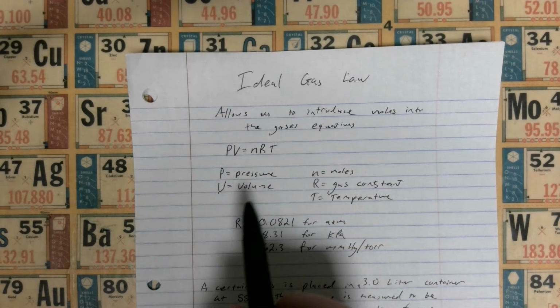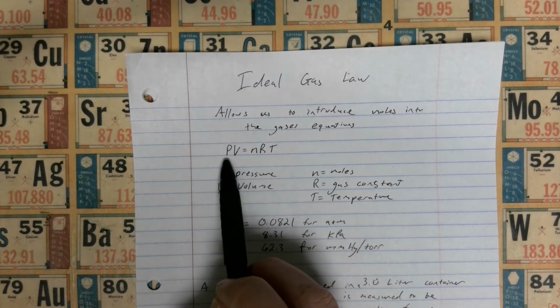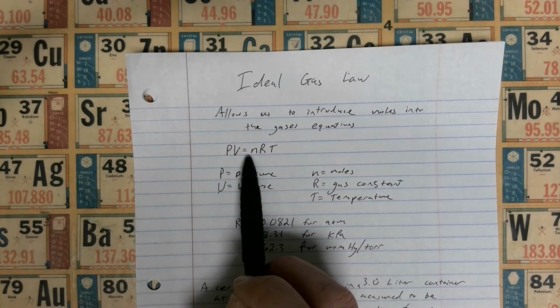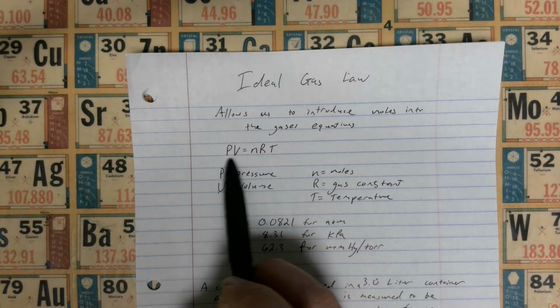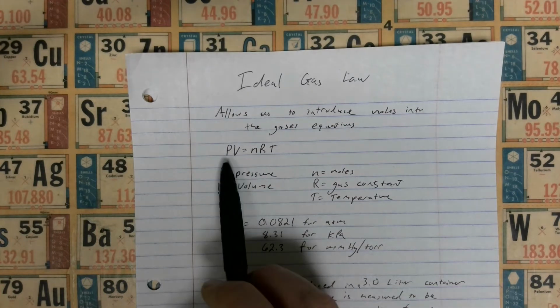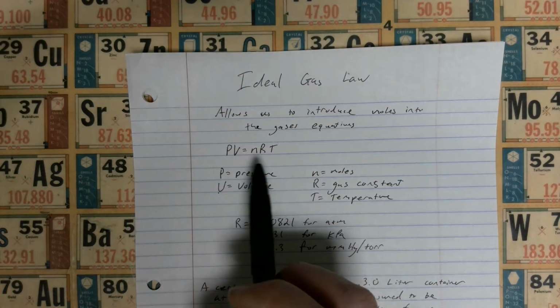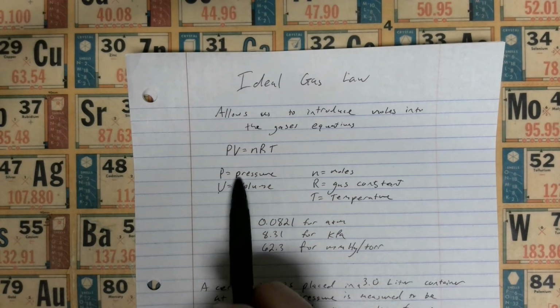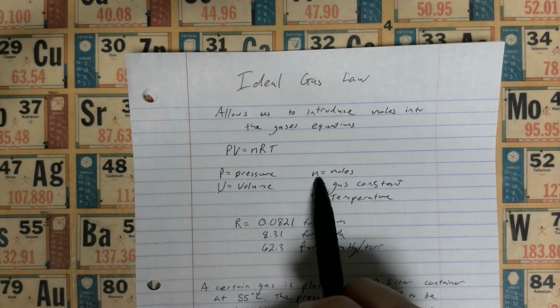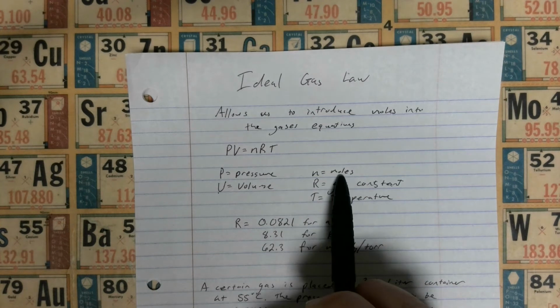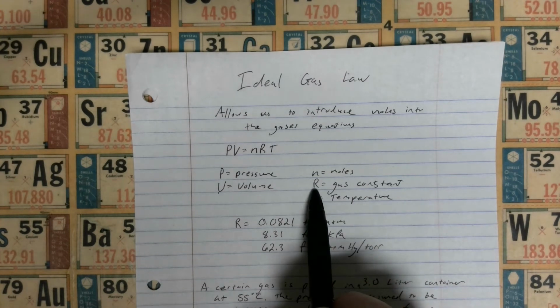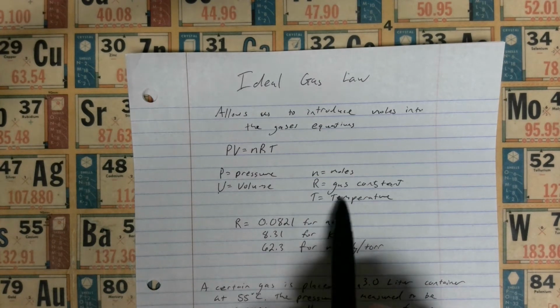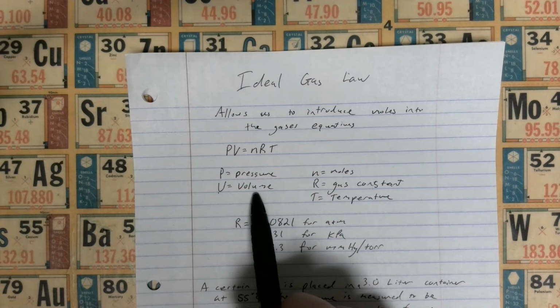So the equation for the ideal gas law is PV equals nRT. PV = nRT is kind of what it's called, where P and V are pressure and volume, n, that's a new variable for us, n is the moles, R is the gas constant, which we'll talk about here in a second, and then T is temperature. Remember, temperature still has to be in Kelvin, volume needs to be in liters.